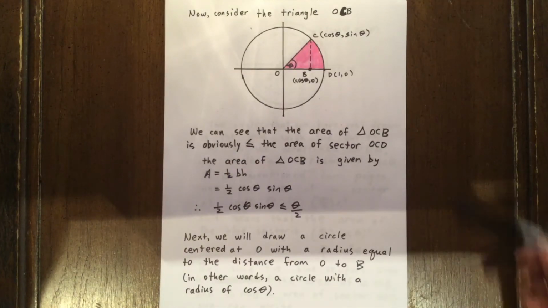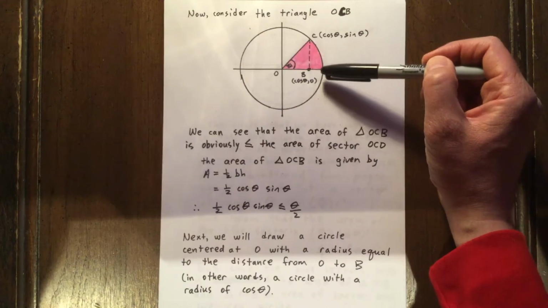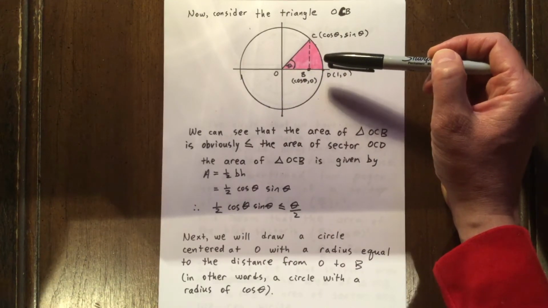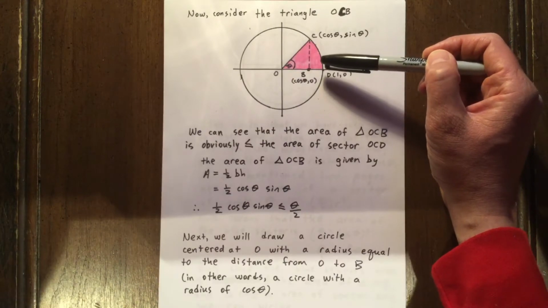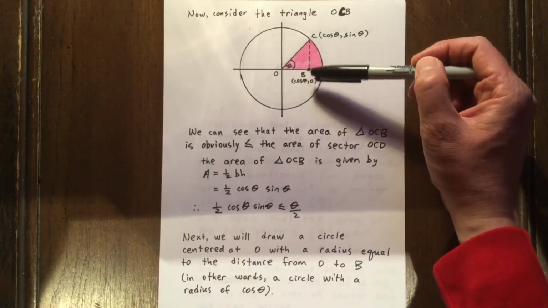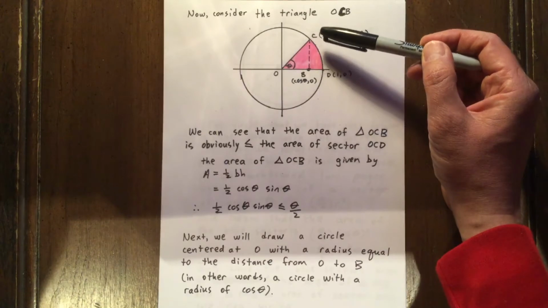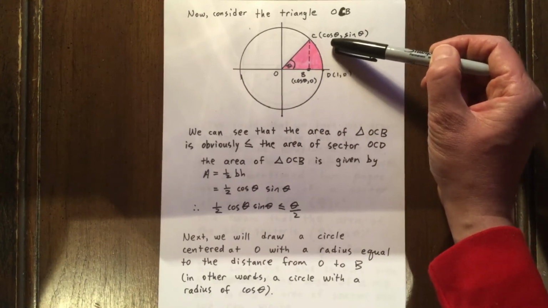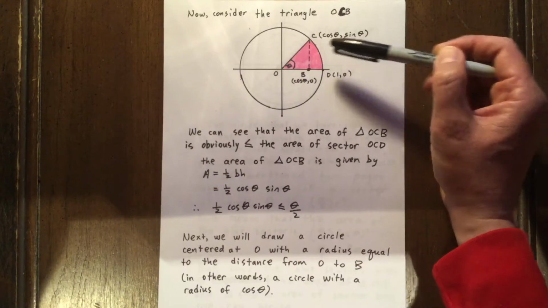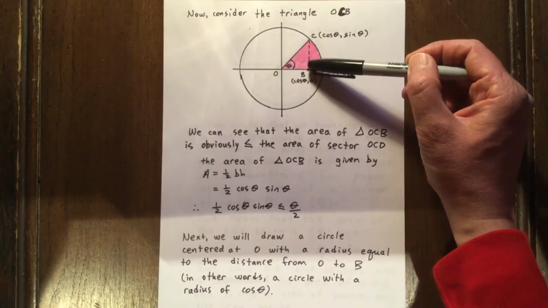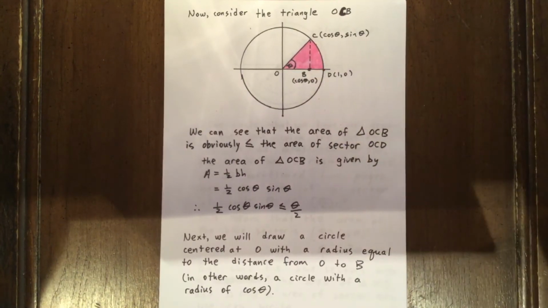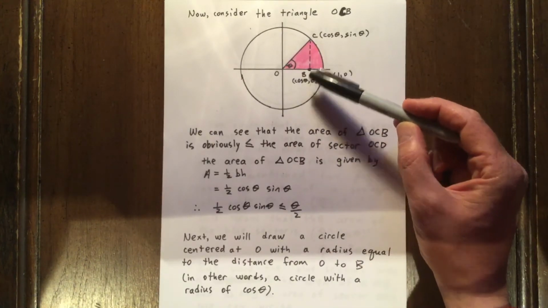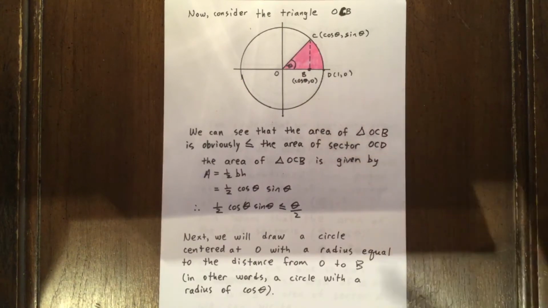Now, the same circle we had a minute ago, this pink sector, has an area of theta over 2. We're going to draw a little triangle in here. Since it's a unit circle, we know that this point C has the coordinates cos theta, sine theta. And if we drop a perpendicular height down, the coordinates of this point B will be cos theta, 0.